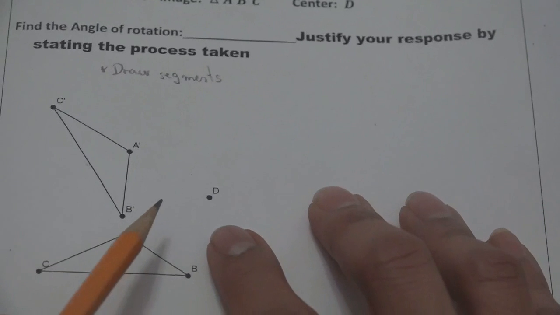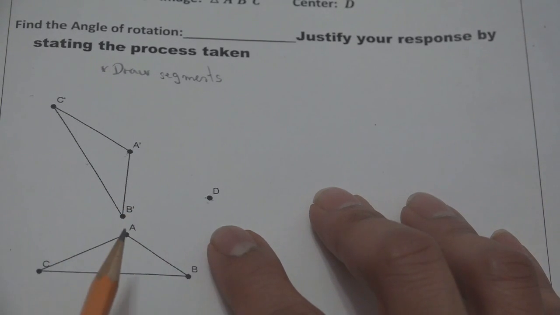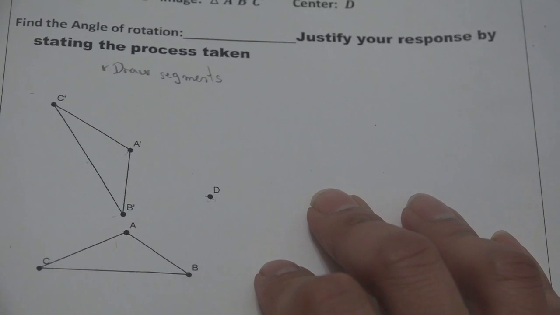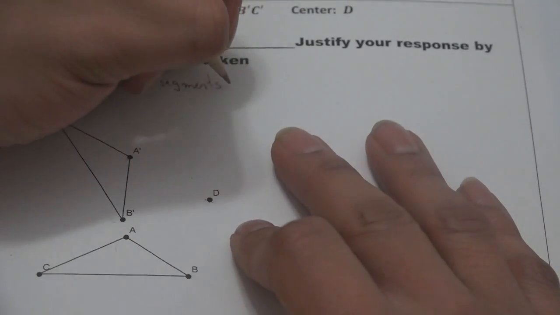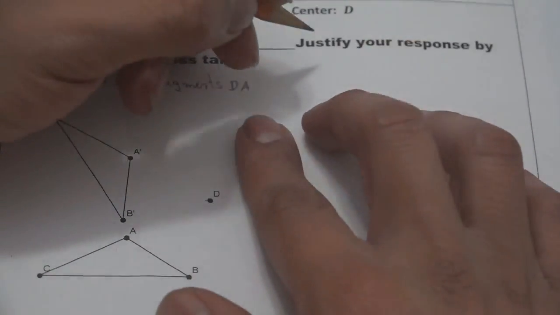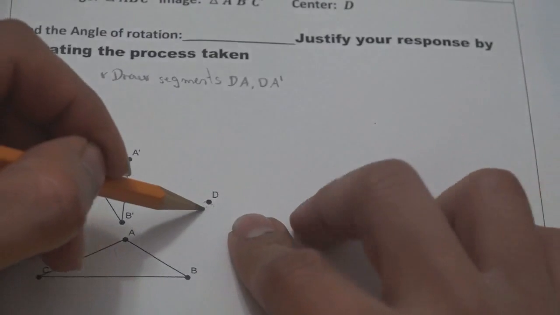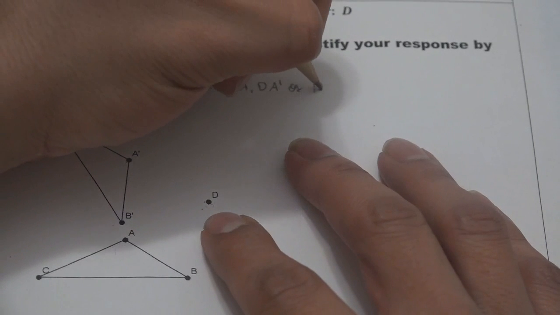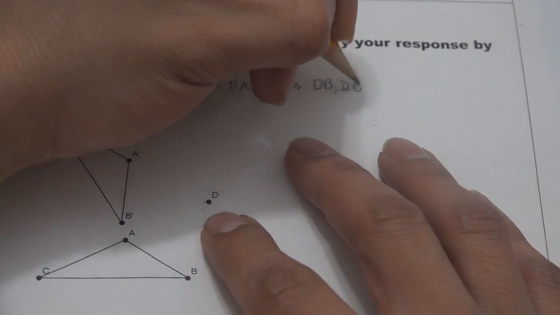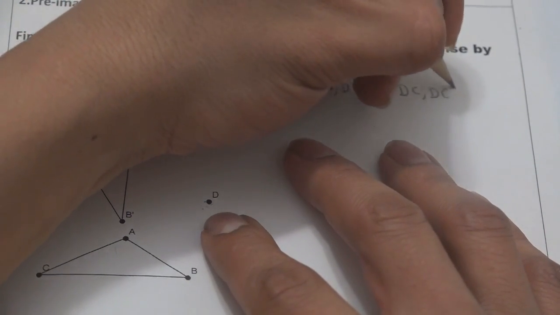And then it is your choice. You could draw segment DA and DA prime, or DC and DC prime, or DB and DB prime. It doesn't matter, the angle is going to be the same because it's a rigid motion. So draw segments, and I'm going to give you examples. You don't have to write everything that I'm going to write. DA and DA prime. D is your center of rotation, okay? Or you could draw segments DB and DB prime, or segments DC and DC prime.